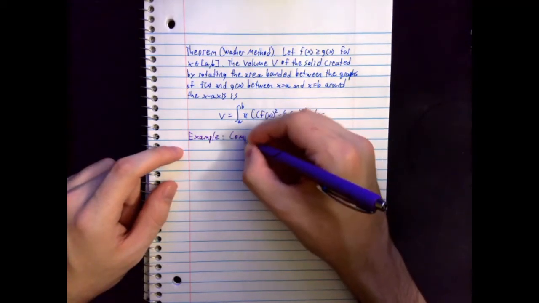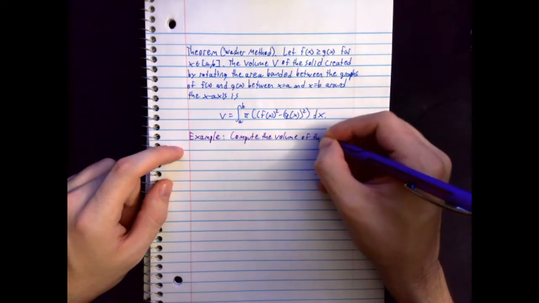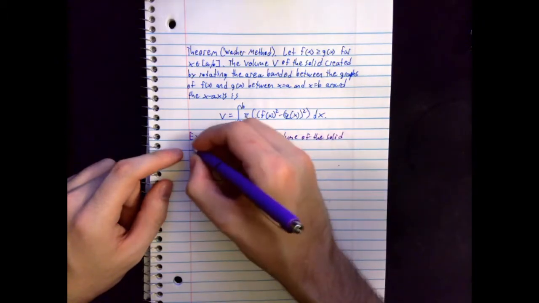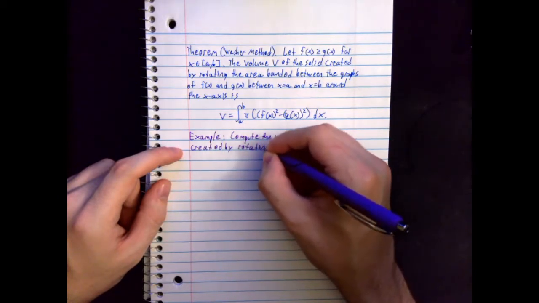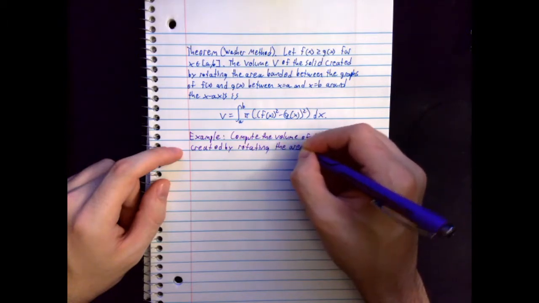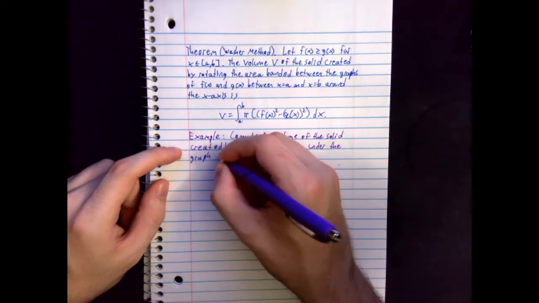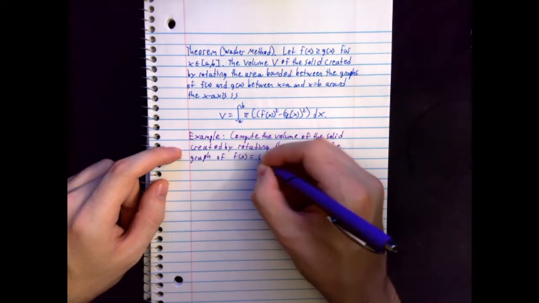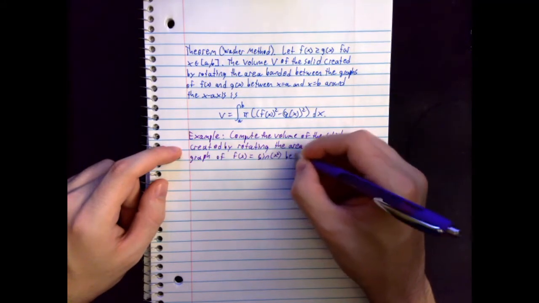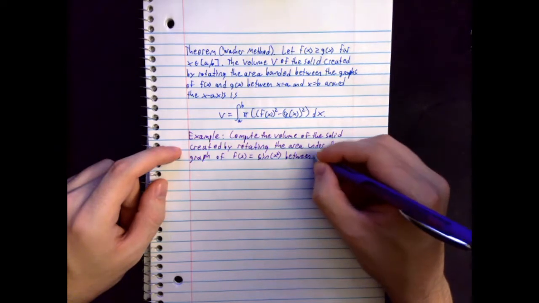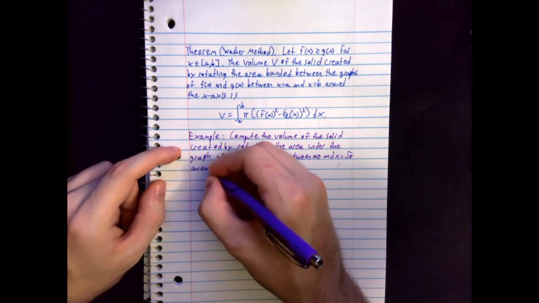So let's compute the volume of the solid created by rotating the area under the graph of f of x equals sine of x squared, where x squared is inside the sine, between x equals 0 and x equals the square root of pi, and this time we're going to rotate it around the y-axis.